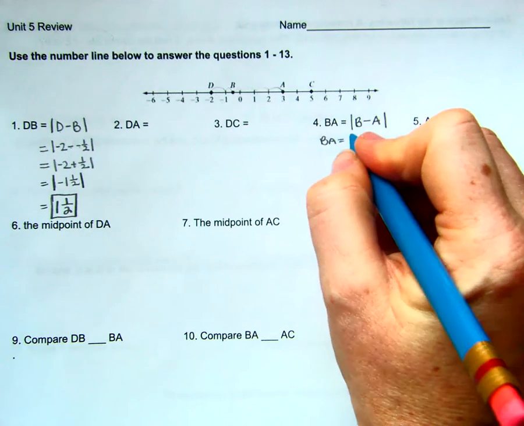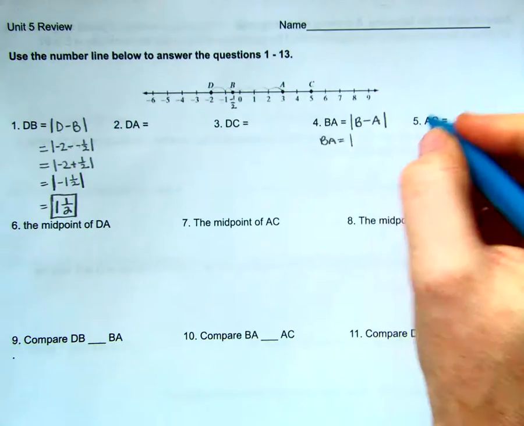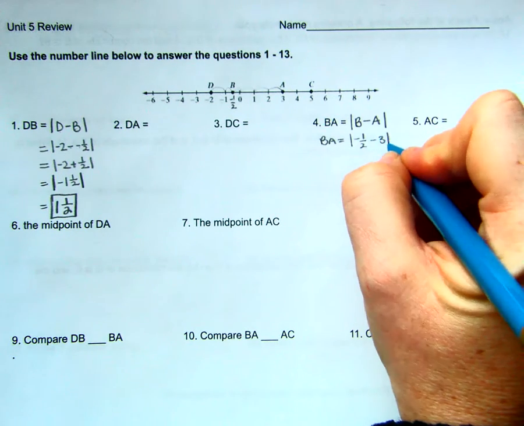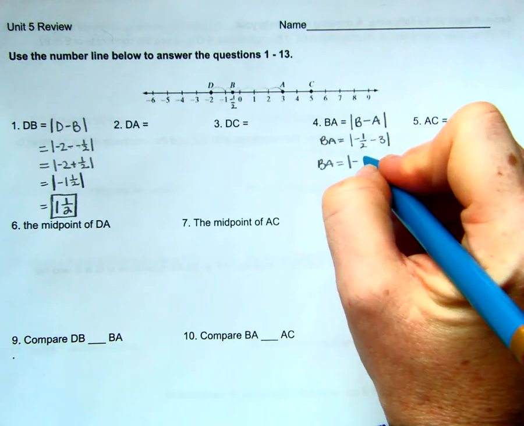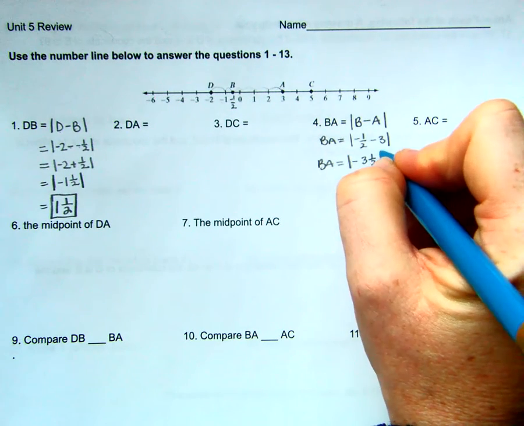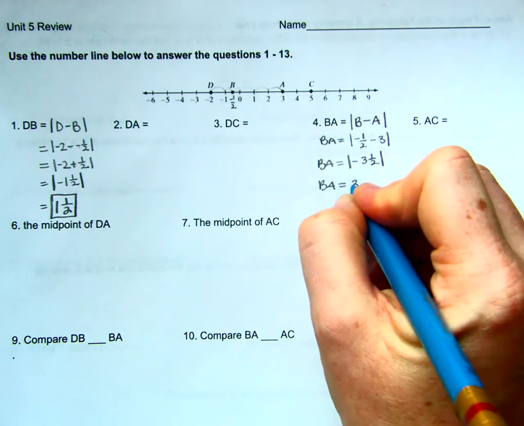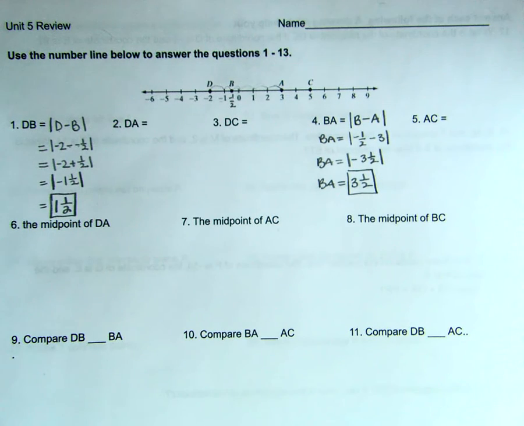So BA is going to be the absolute value of B, which we already determined was -1/2 or -0.5. So that would be -1/2 minus A, which is 3. If we have the same signs, then we keep and add. So that would be -3.5. And the absolute value of -3.5 is just 3.5. Right? So the length of the line segment BA is 3.5 units long. Okay. Whole first row worked exactly the same, not super difficult, right?